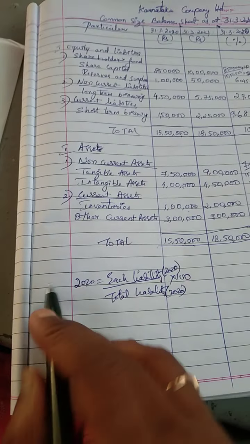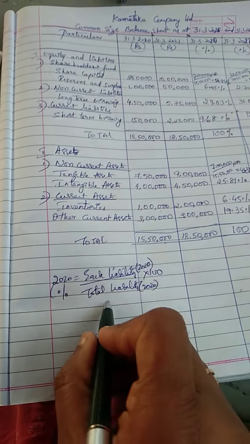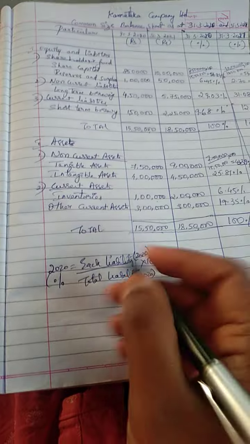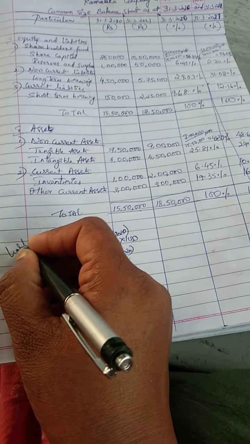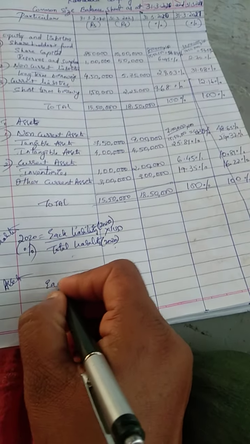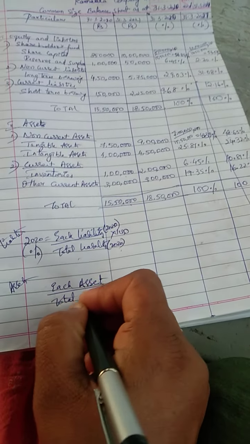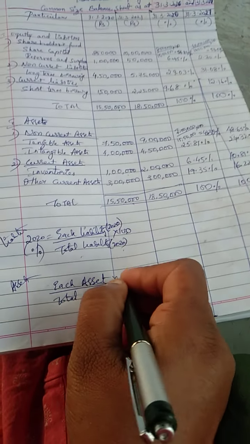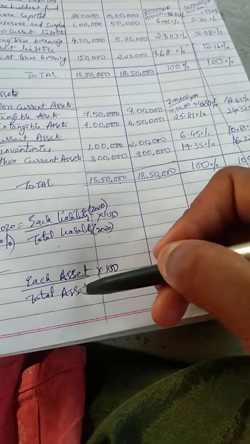So for the 2020 percentage, how do I find out? Each liability of that year divided by total liability into 100. The same thing for the assets. This is for liabilities. For assets, how do I find the percentage? Each asset divided by total asset into 100. Whichever year you do it, take that year's each asset divided by total asset into 100 and fill the percentage.